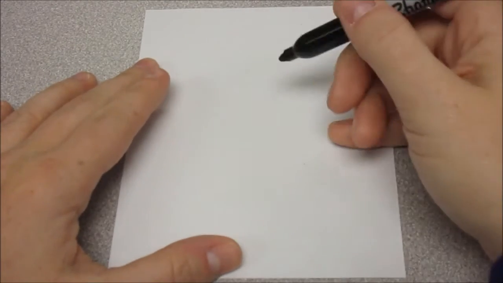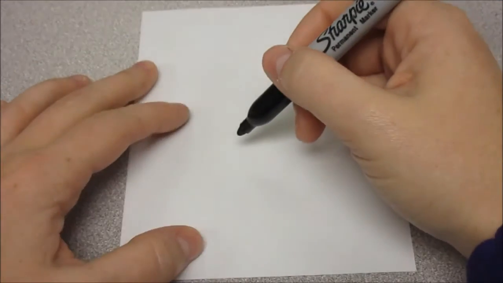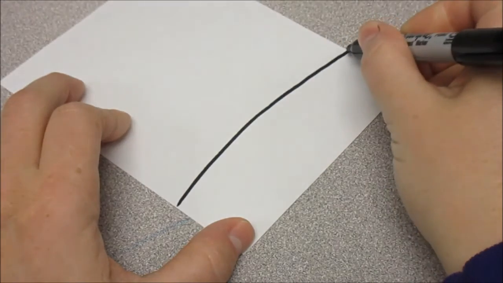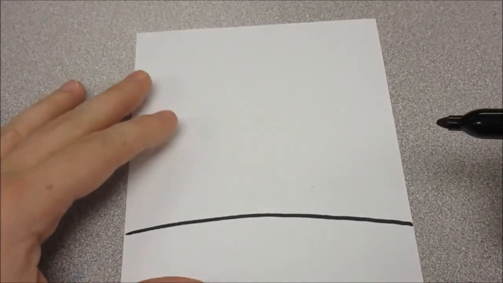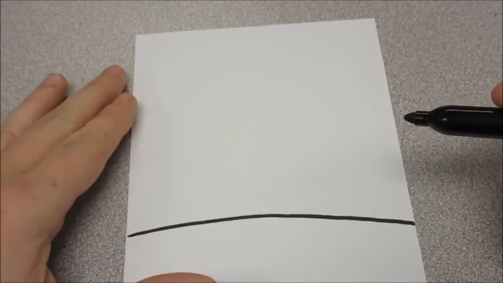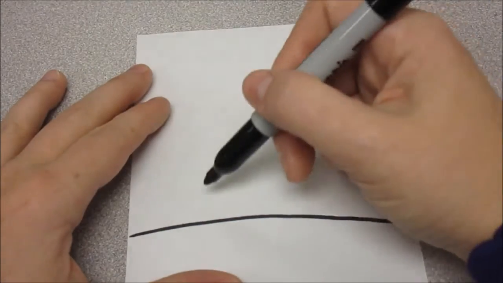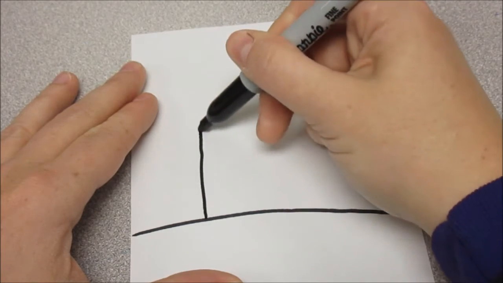So to start, we're going to make a curved line for the ground. Don't make it too high, we want plenty of room for our house. Okay, then we're going to make two lines that go up.